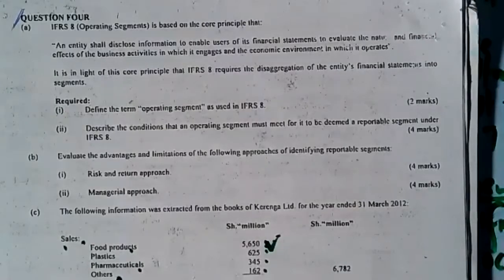So the conditions, that is the conditions. So 10% of the segment revenue, that is the first point. Point 2, contributes 10% of the segment profit, that is operating profit. Number 3, it controls at least 10% of the segment identifiable assets.